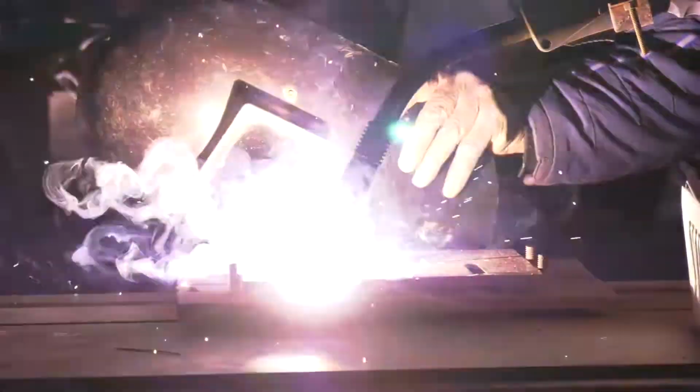So, you can see the arc has been initiated. Now, the arc will be controlled. Now, the arc is moved in a very controlled way, so that the weld metal is deposited over the surface of the substrate.